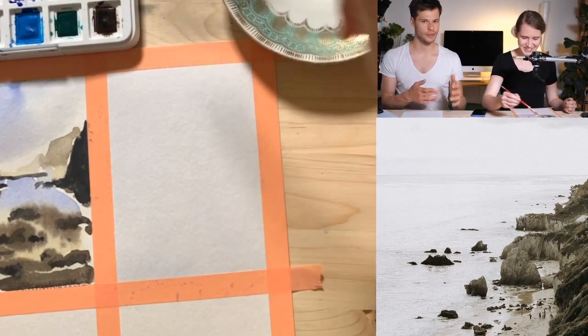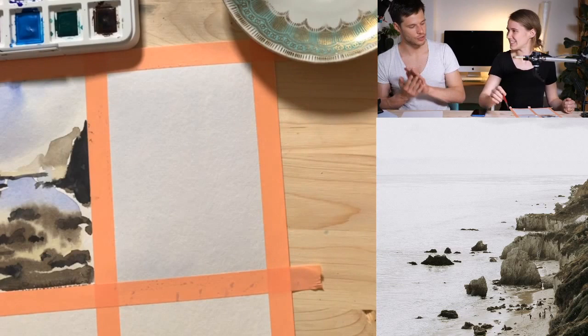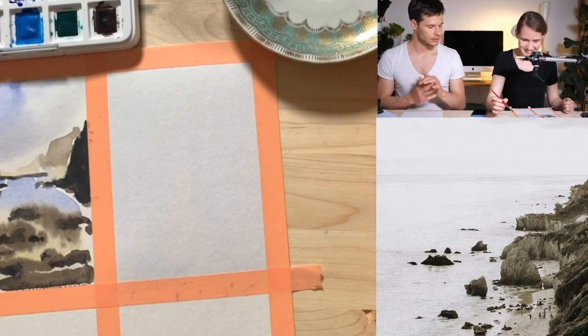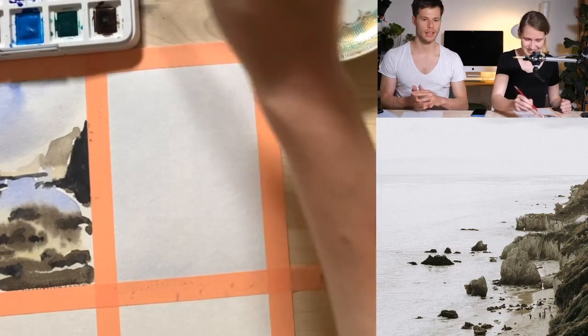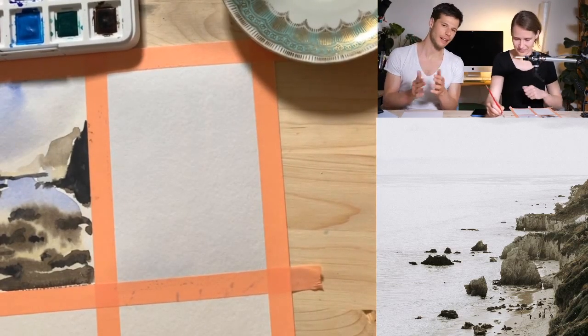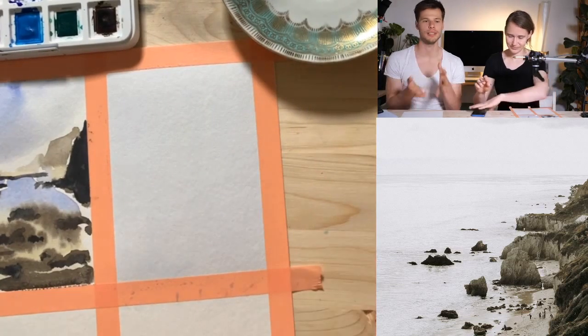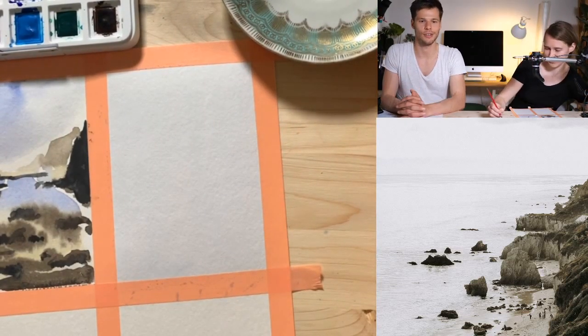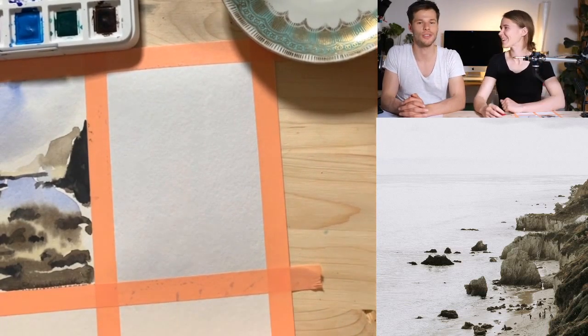Yeah, so when you're doing this, when you cover your page, don't use too much water because you will have to wait a long time for it to dry. We need a relatively dry surface so the color won't bleed out and create this cauliflower effect that is very well known in watercolors.